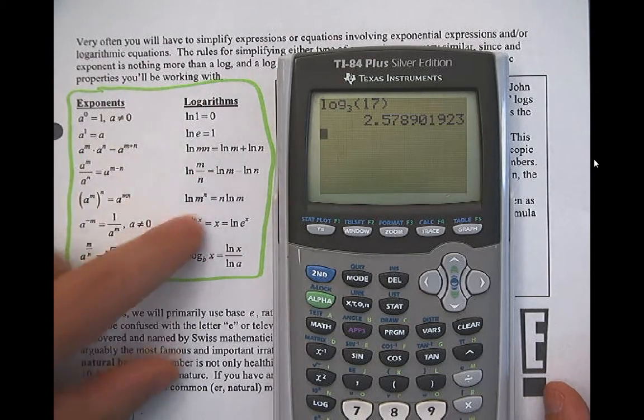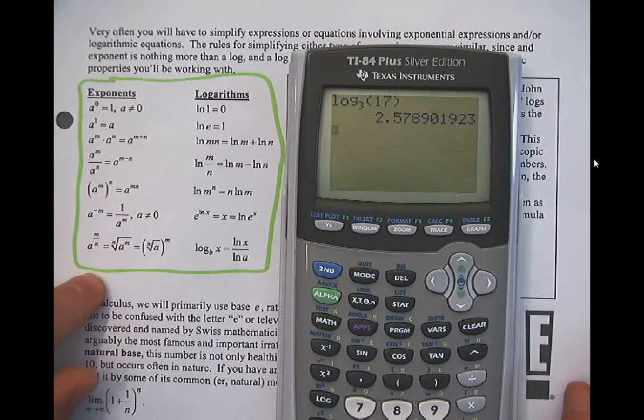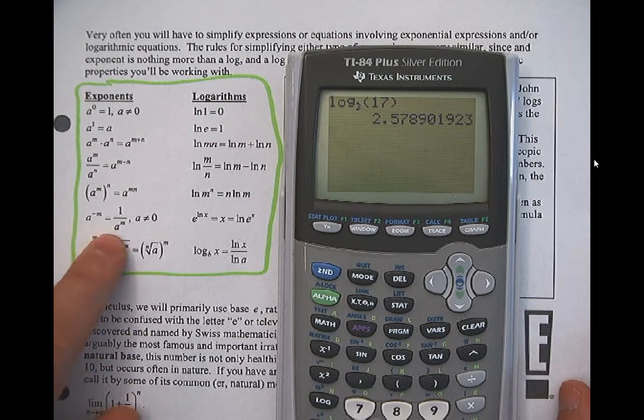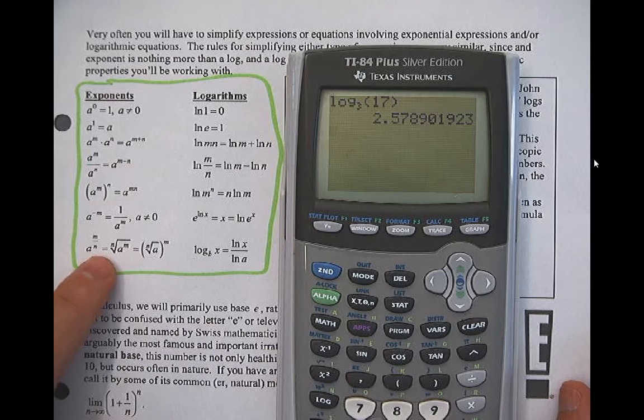But you do have to know these. You have to be able to recognize when you can use your log properties and when you can apply your exponent properties. And down here, we already talked about these two. A negative exponent means flip. It doesn't mean put it on the bottom. It just means flip. This is on the top, and so now it's on the bottom. And a rational exponent, the bottom part is the root, and the top part is the power.